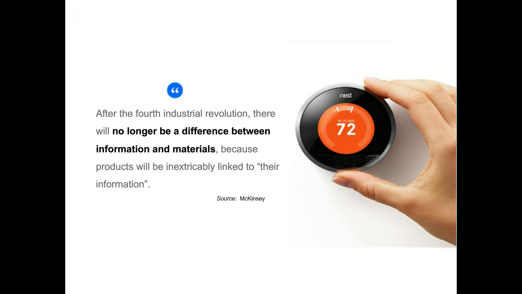We argue that it is conceivable that we're in the midst of the fourth industrial revolution. And McKinsey agrees with us. They also say that there will be no longer a difference between information and materials because products will be inextricably linked to their information. And there is a lot of information there.